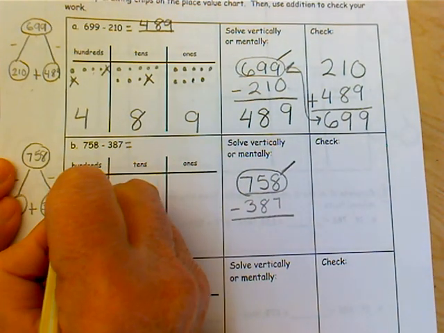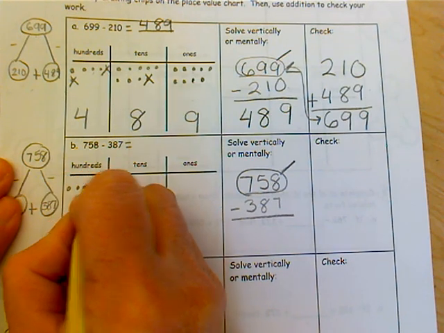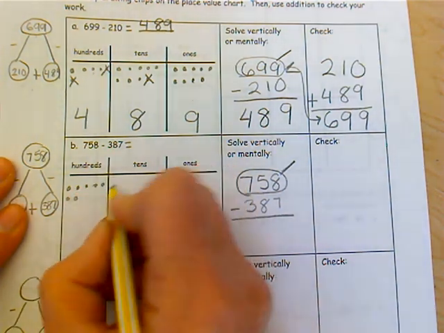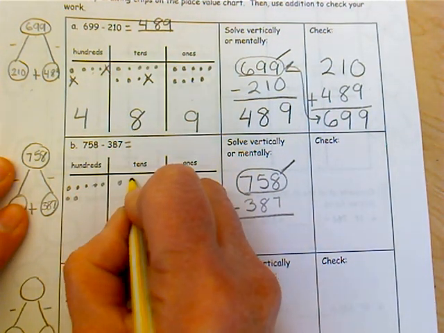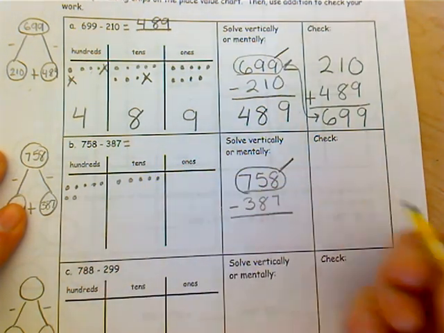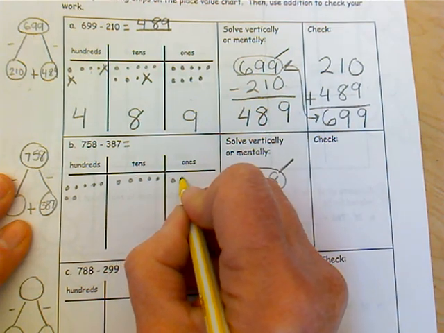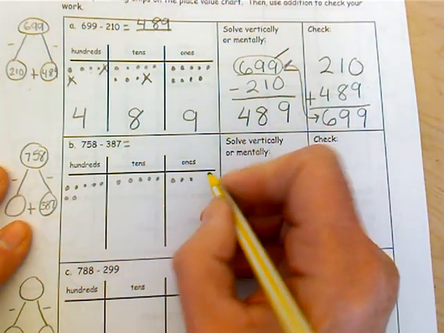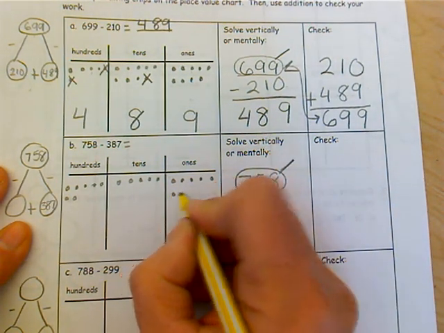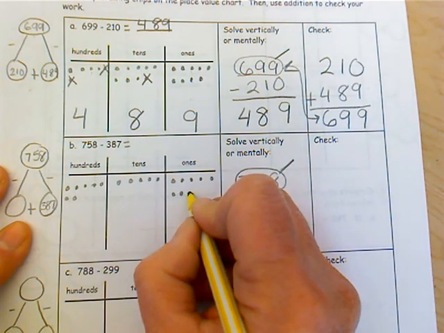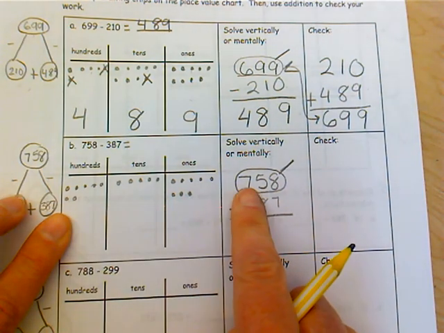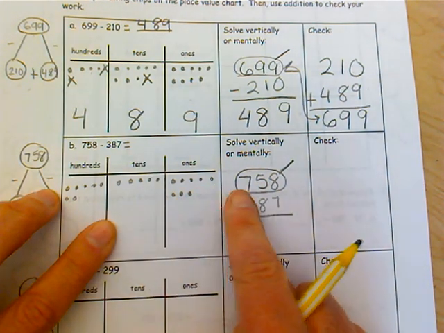Here we go. 100, 200, 300, 400, 500, 600, 700, 710, 720, 730, 740, 750, 751, 752, 753, 754, 755, 756, 757, 758. So I've represented 7 hundreds, 5 tens, and 8 ones.